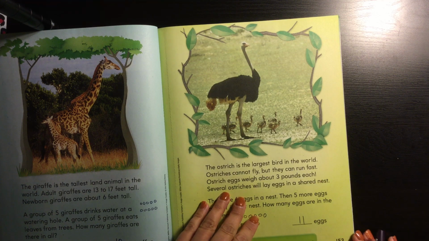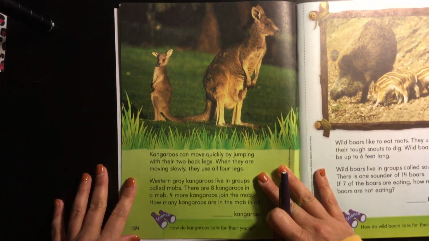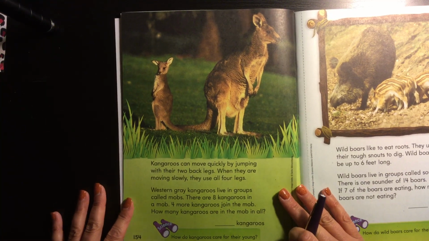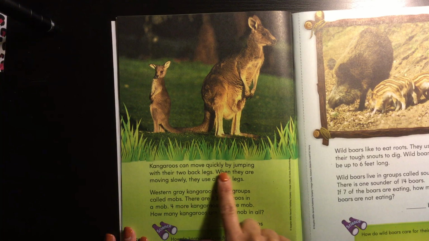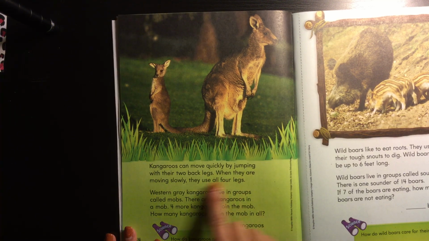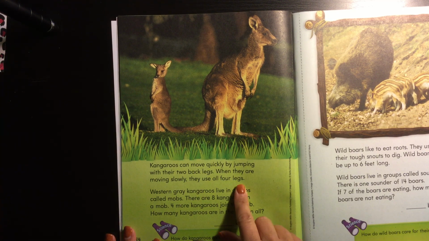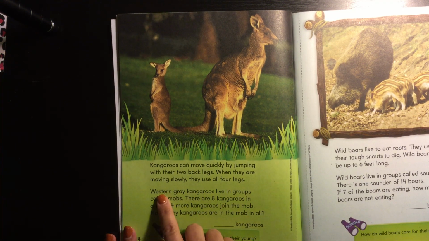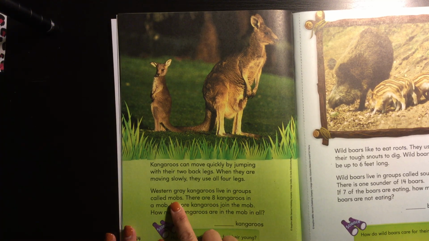All right, go ahead and turn the page. This next page is all about kangaroos. Kangaroos can move quickly by jumping with their 2 back legs. When they are moving slowly, they use all 4 legs, kind of like a dog or a cat, right? Western gray kangaroos live in groups called mobs.